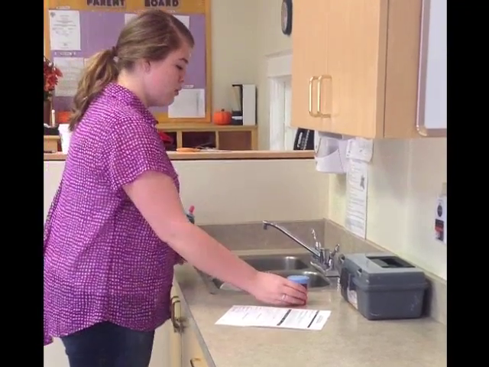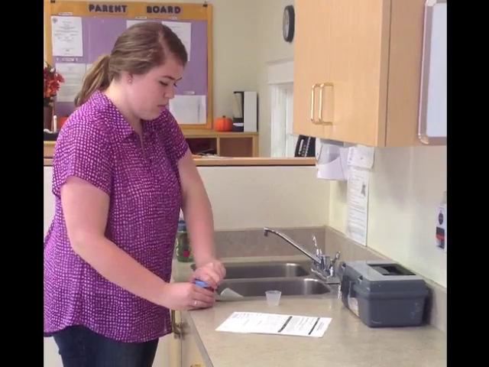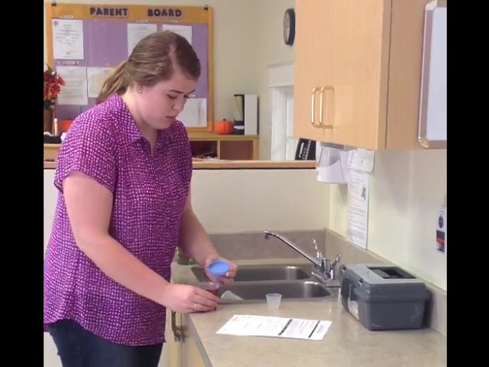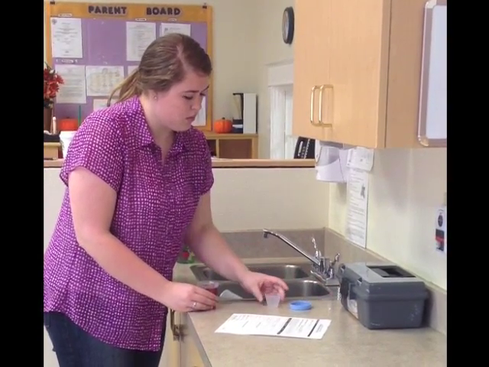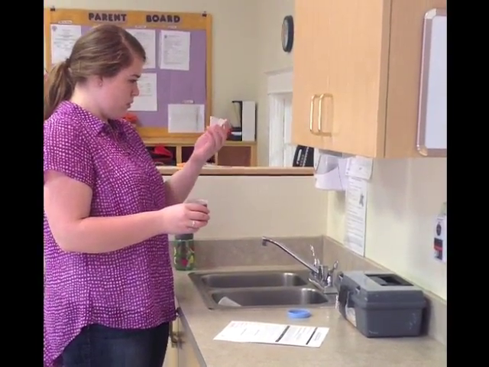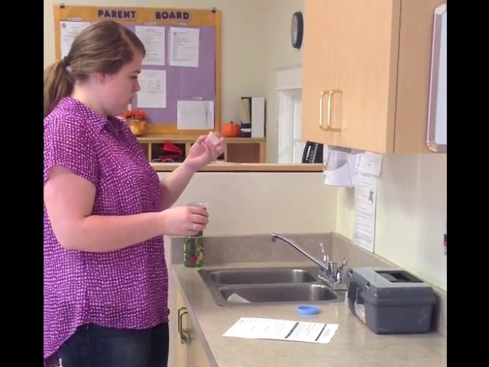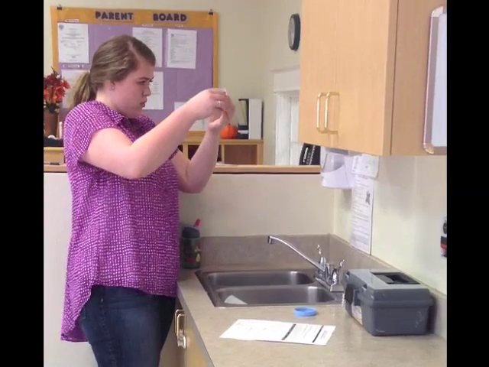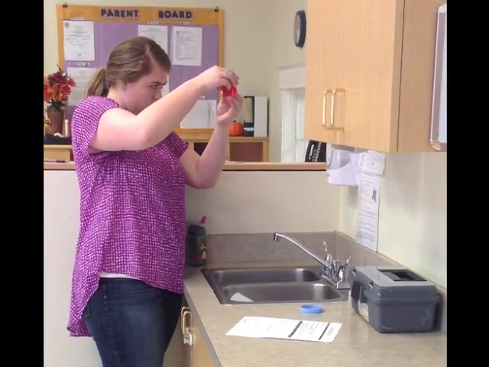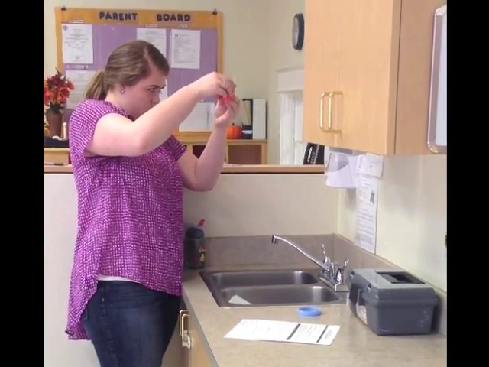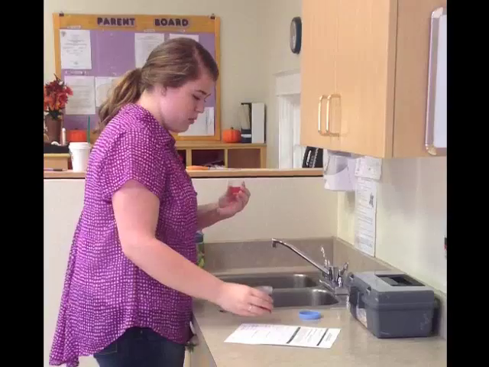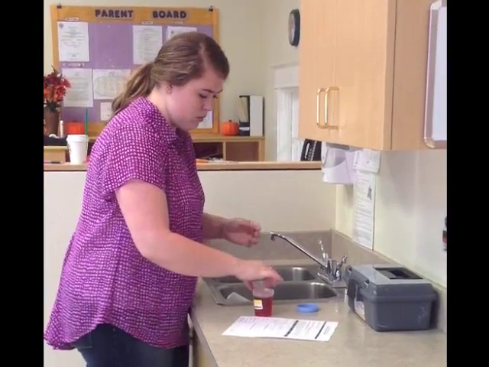Now you will measure out the correct dose of medication. Open the bottle and place the lid upside down in order to prevent contamination. Pour the medication at eye level. If using a medication syringe, make sure the medication is drawn to the correct dosage line. Set the medication down and replace the cap on the medication bottle to prevent spills.